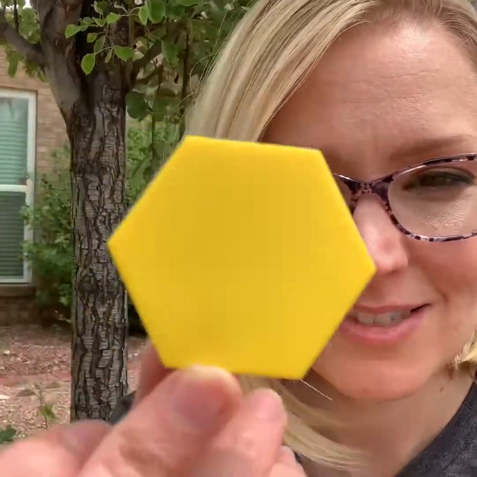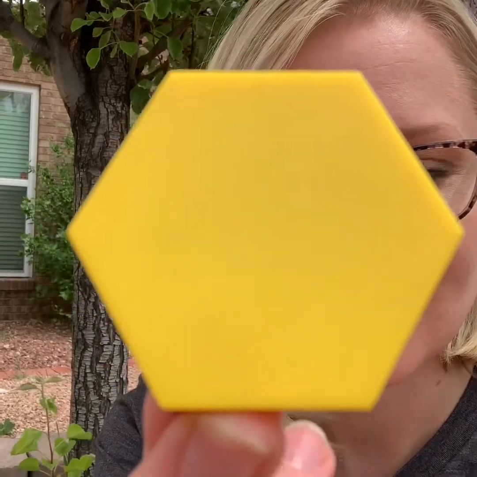Okay, so I want you to think about this first shape I showed you. What is this shape called? Do you remember? How many sides does it have? There's 6 sides on here. It's called a hexagon. I always remember hexagon has 6 sides. Yeah, so go ahead, count the sides.